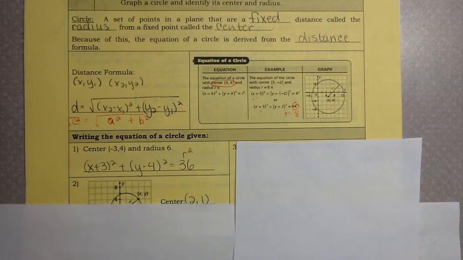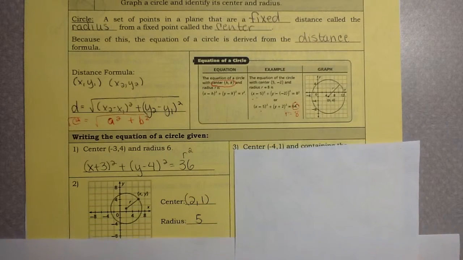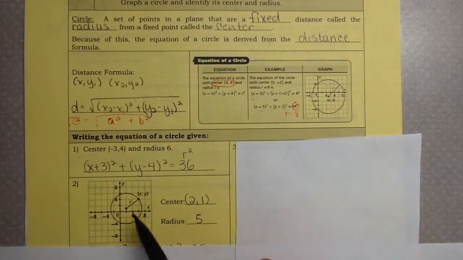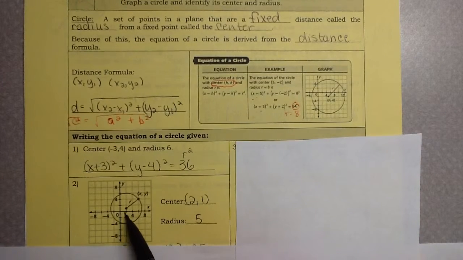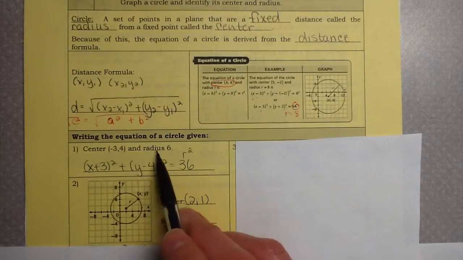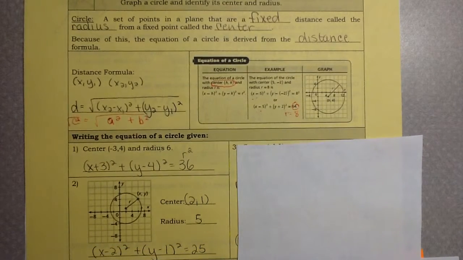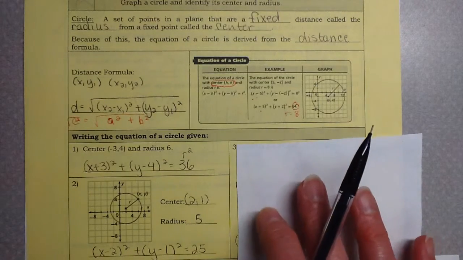Okay, the second example is when you are given a figure, or actually a diagram, a graph of a circle. We just need to find the center. So this graph has a scale of 2. So this would be (2, 1) for our center. And then if we count here, that's 2, 4, and then 5. Our radius is 5. Now we'll write the equation for that circle. So now we're back to here after we've identified the center and the radius. So that's going to be x minus 2 squared plus y minus 1 squared equals 25.